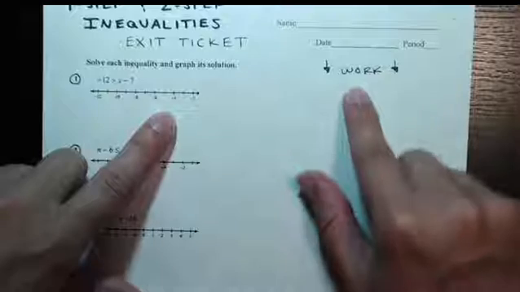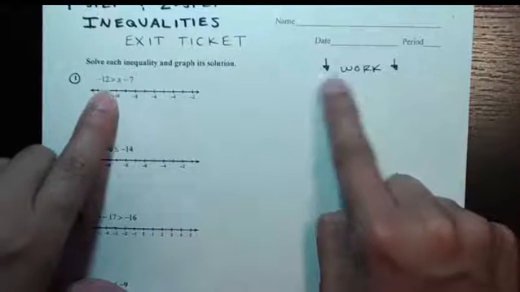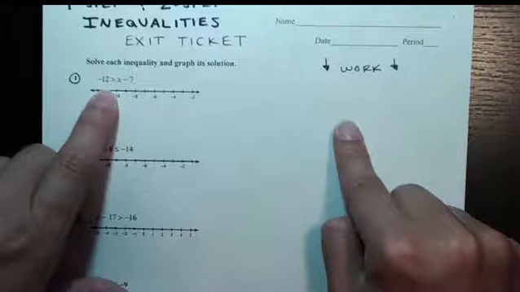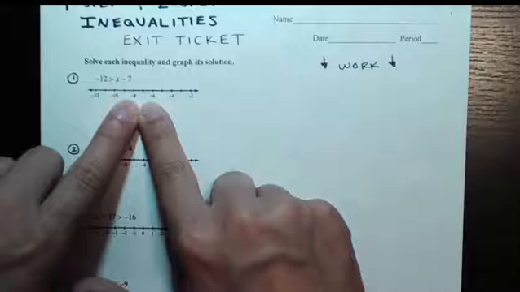So I noticed that there's work. This is where you show your work. So I would rewrite the problem right here. Show me your steps, and then you are going to graph it on this number line that's already given for you. You just have to do open or closed circle and which way to shade.